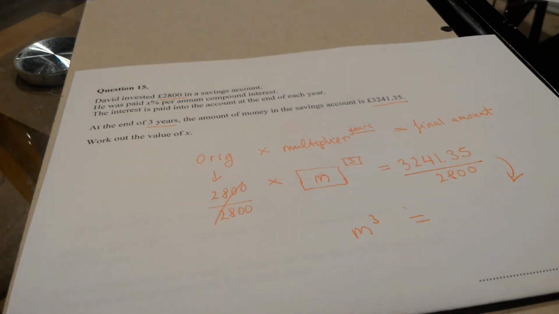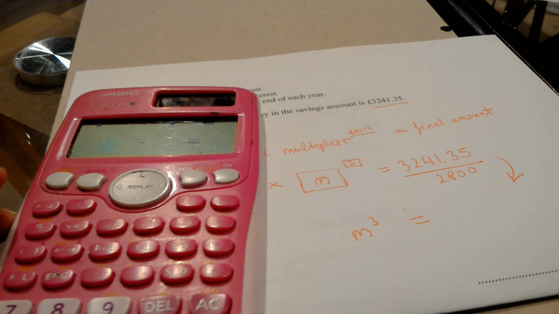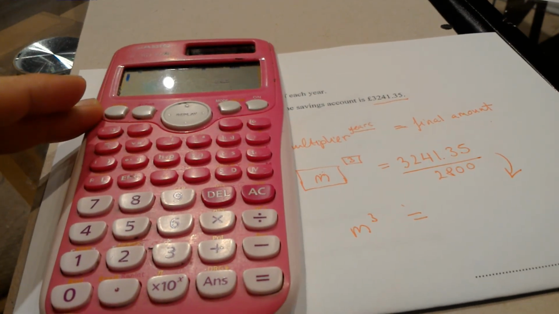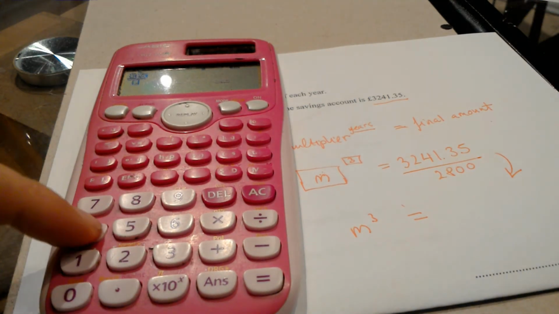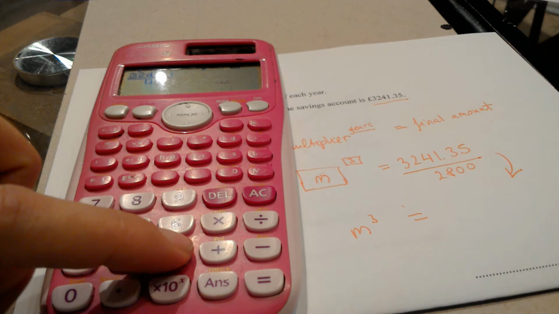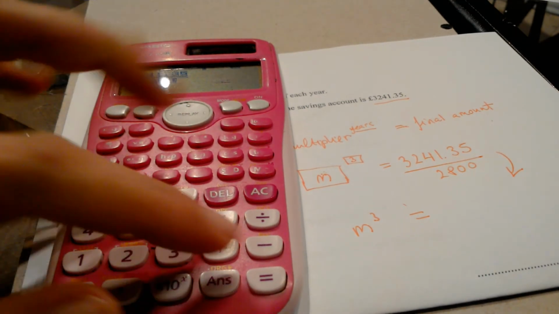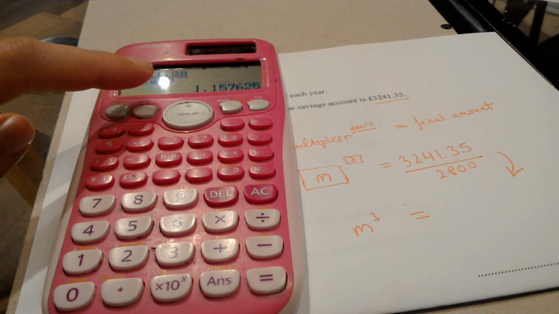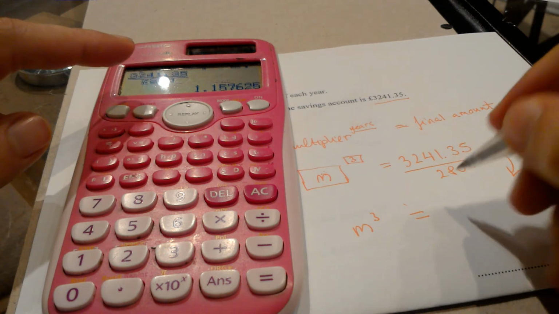So if I type in my calculator, fraction button, 3241.35, scroll down, 2,800, I'm going to get 1.157625.